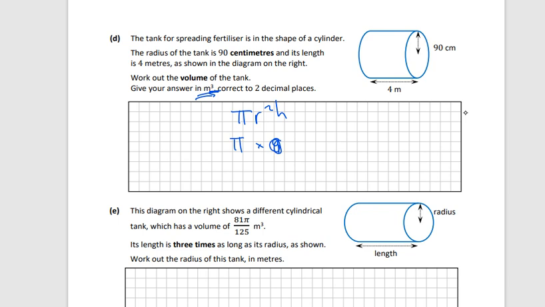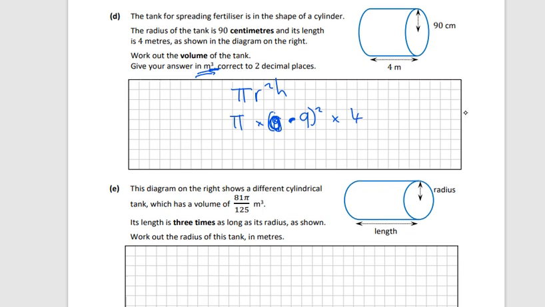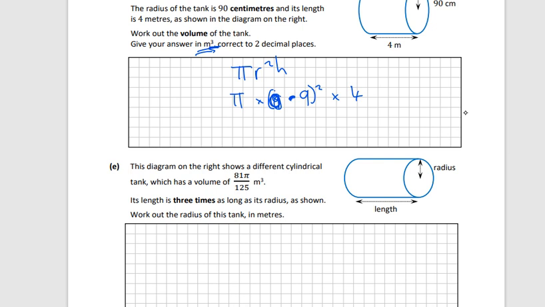Therefore, it's 0.9. We divide by 100. So 0.9 squared multiplied by height, which is 4. And then put it into the calculator. That's 10.18.